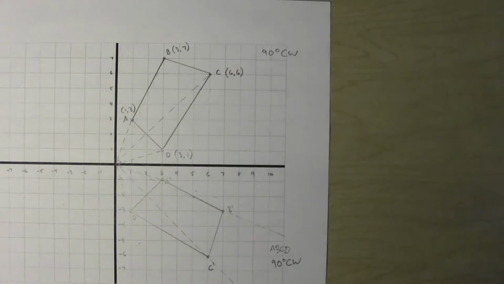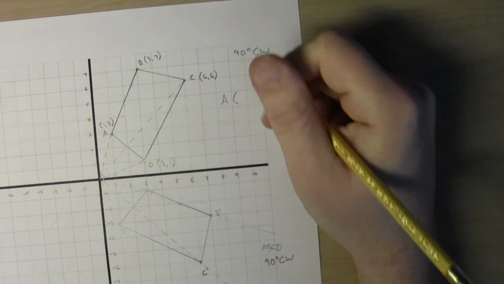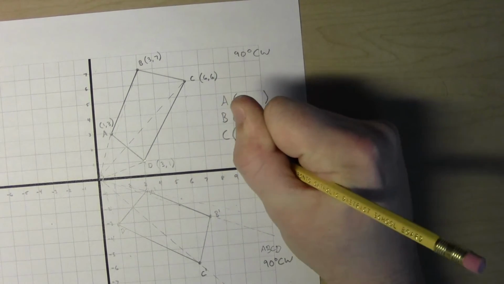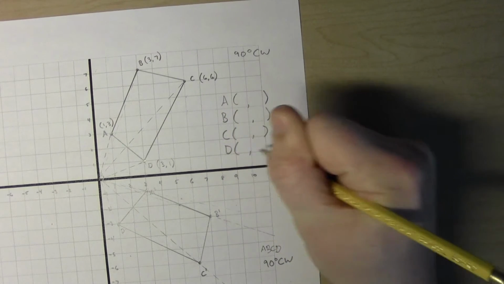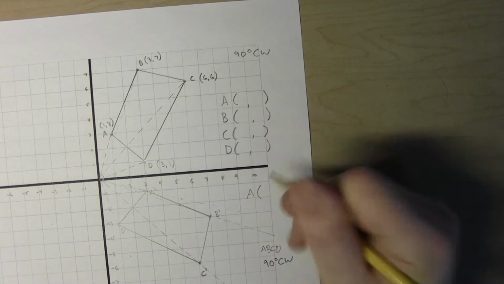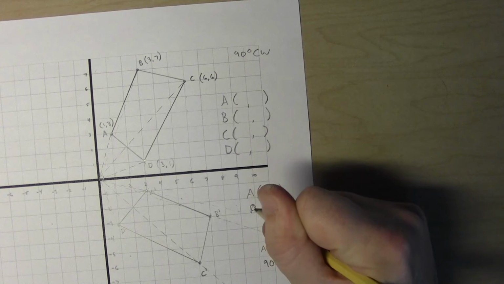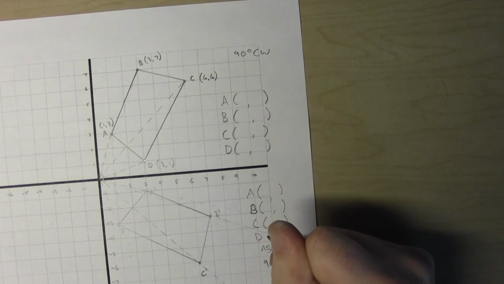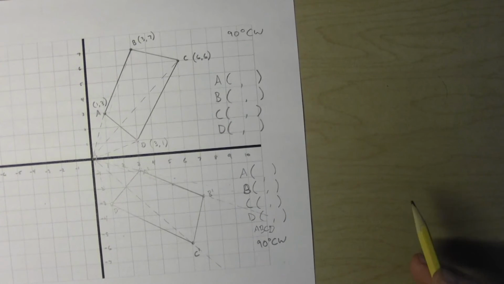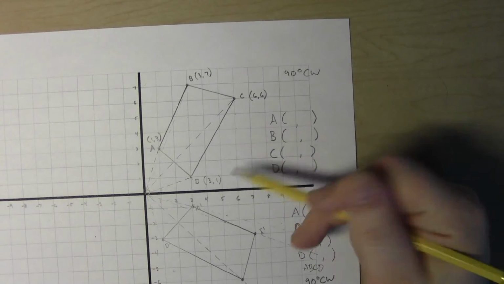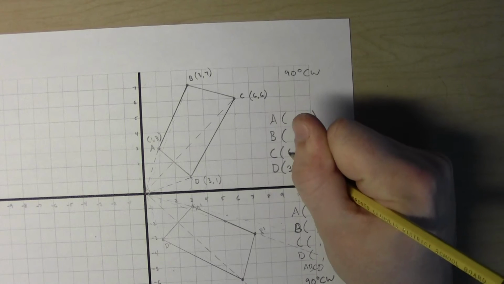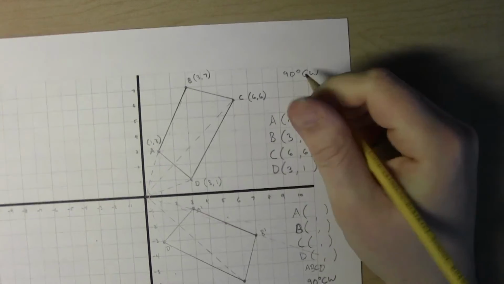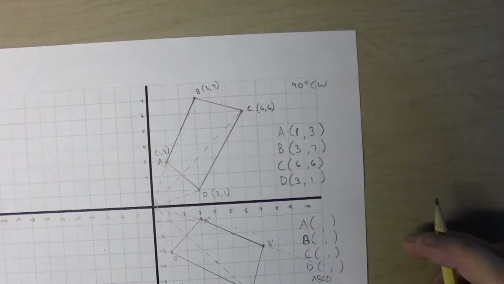Now let's try coordinates. All I want you to see is how easy it is to do without actually drawing it all out. Now this shortcut can be found in your book as well. I'm going to need your help telling me these coordinates. So if I look for my coordinates here, I can see that D is 3 and 1, C is 6 and 6, 3 and 7 for B, and 1 and 3 for A.